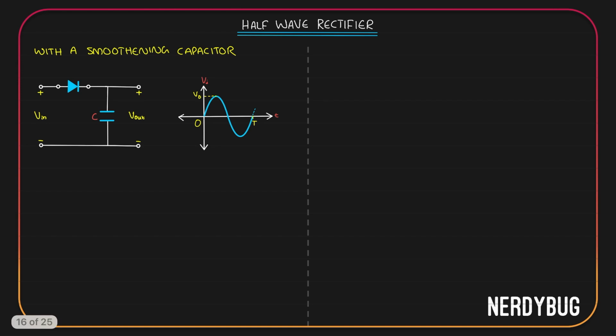Let us try something. Let us add a smoothening capacitor instead of the resistor there. And let's take the output across the capacitor. Our input is still the sinusoidal voltage whose peak value is V0 and time period is T. First, consider when the input increases from 0 to its maximum value, that is from 0 to T by 4. Let us take the constant voltage model. From 0 to T by 4, input is positive.